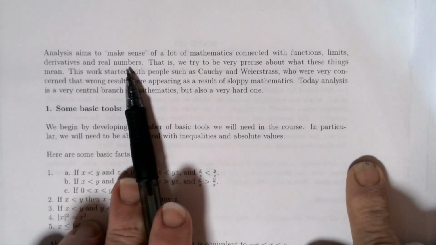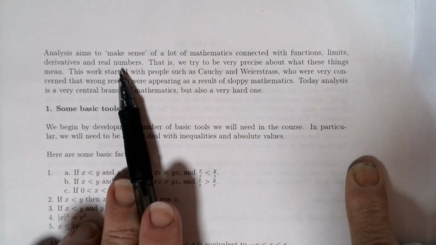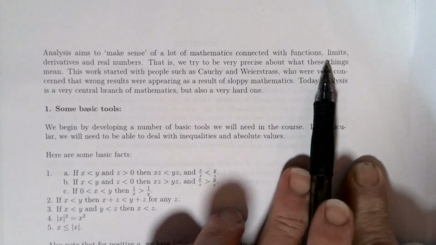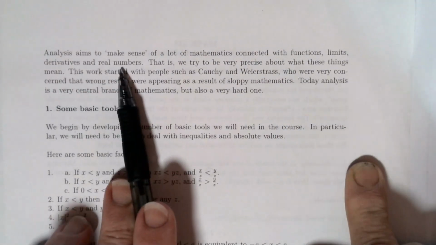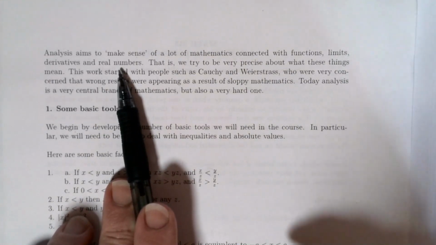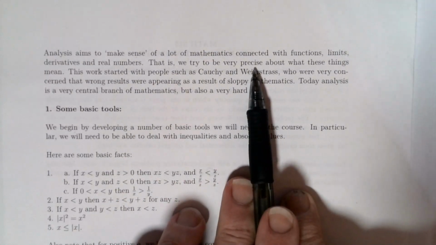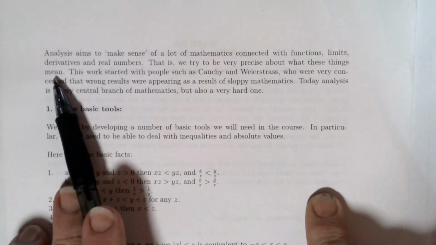But in this course we're not going to have time to look at the analysis of integration. We will be looking in great detail at functions, limits, derivatives and real numbers, and in fact sequences and series. I suppose I should have added in there as well. So that is, we're going to try to be very precise about what these things actually mean.